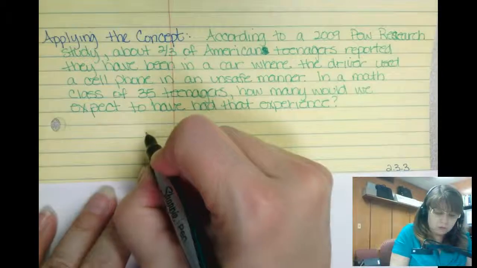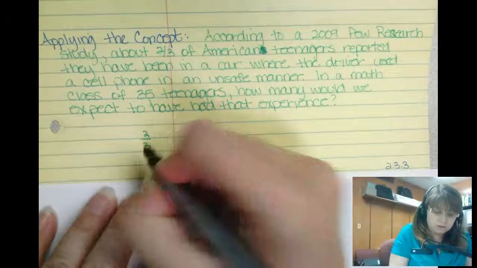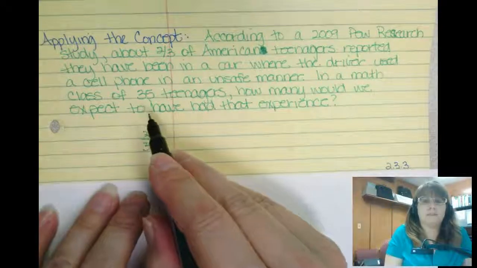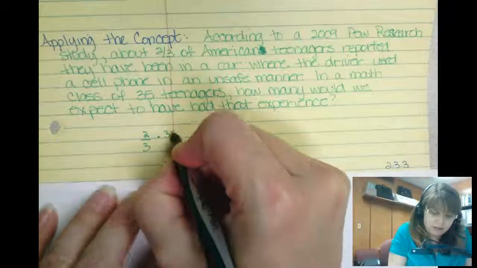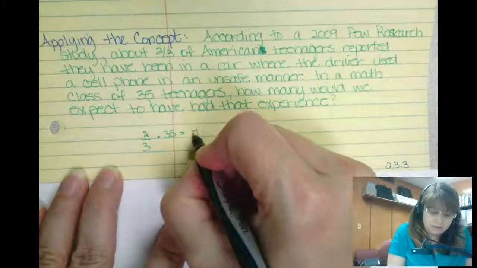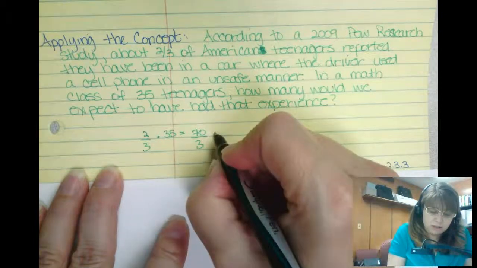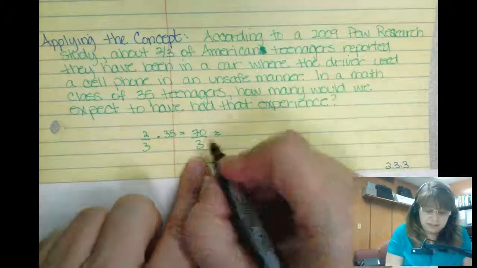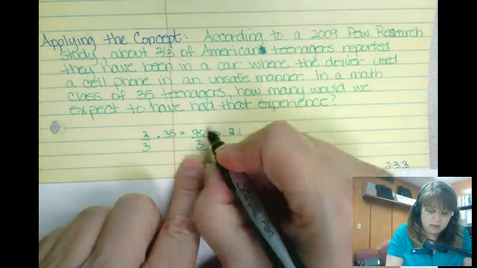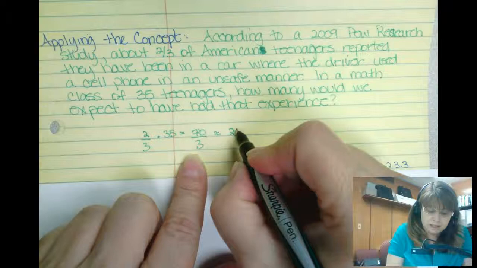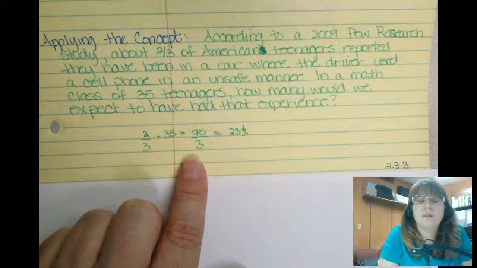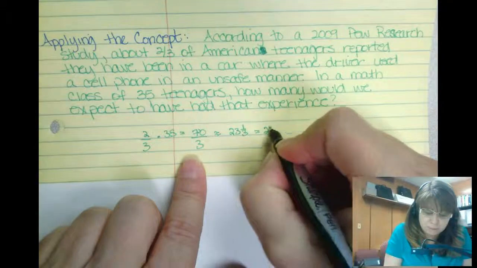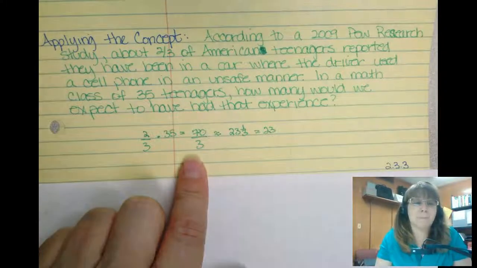So let's pull out the information we know. 2/3, and we have a total in this class of 35 teenagers. So we're going to multiply it by 35. So we have 70 over 3, which is about, let's see, 3 goes into 7 2 times with 1 left over. 3 goes into 10 3, so it is 23 1/3 of the students. Well, you can't have 1/3 of a student, so we'll just say 23 students probably have experienced this.